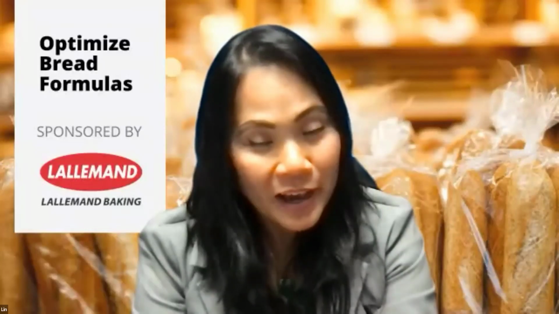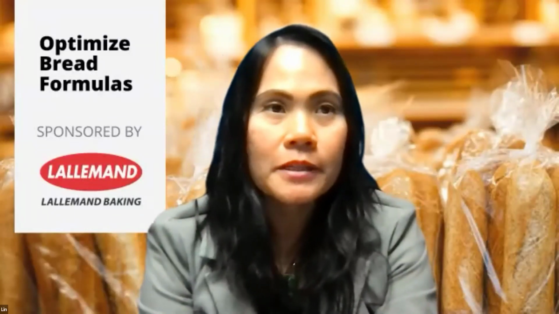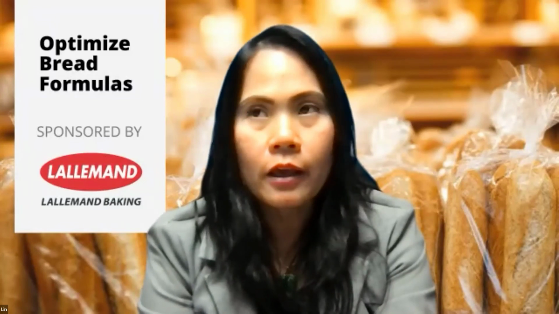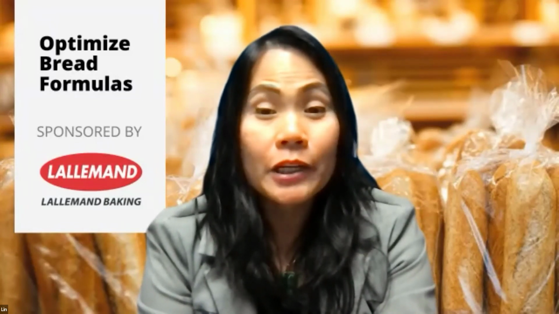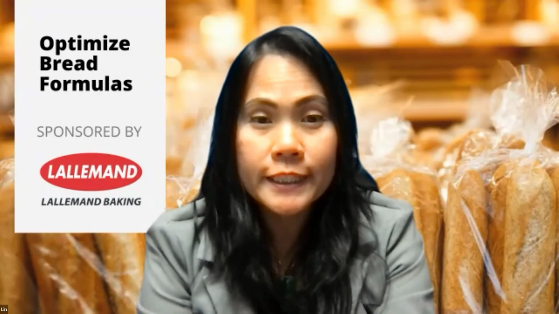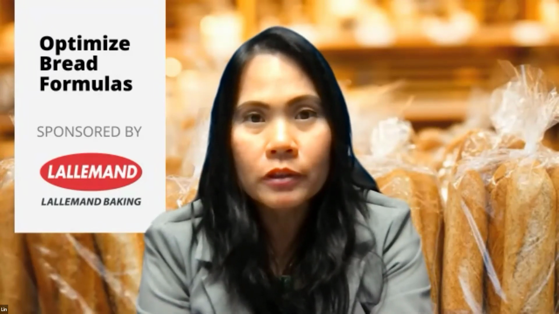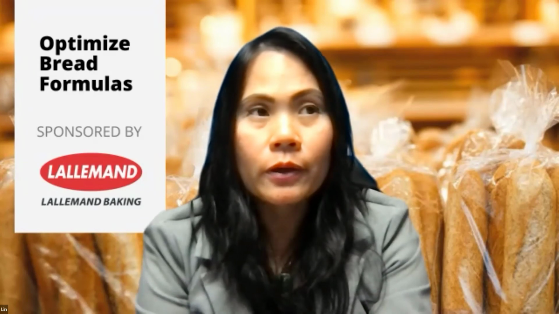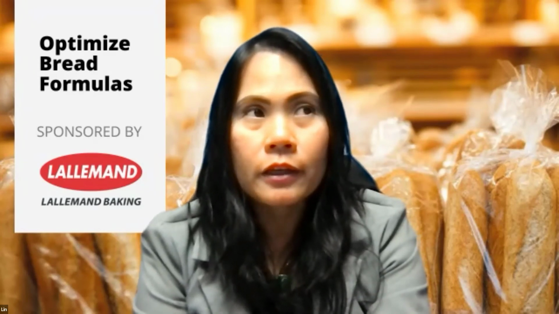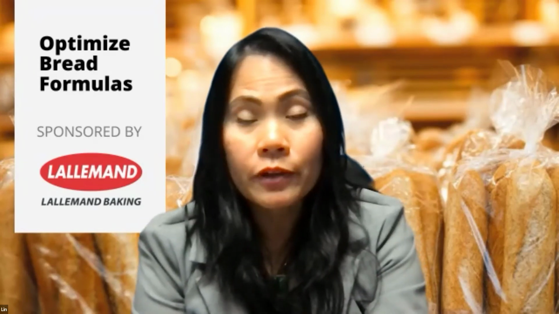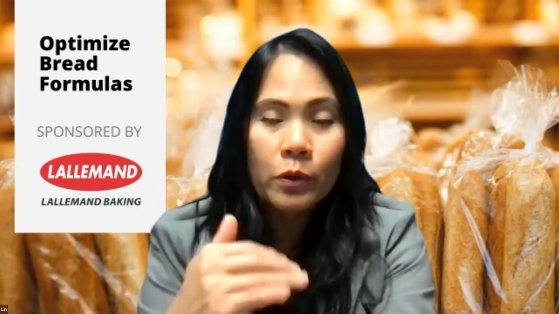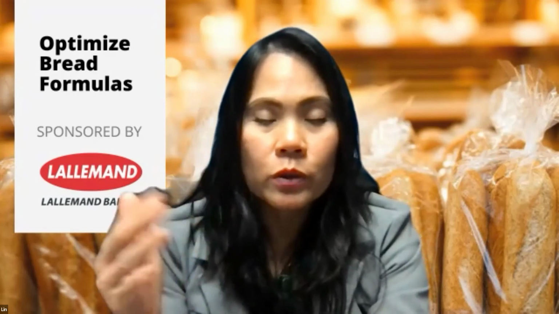Also, take a look at your flour COAs. Sometimes you get a slight increase in protein quality and quantity, and that really shoots up the strength of the dough. And when you add the usual level of dough conditioners and oxidizers, and you don't lower it, you're going to see some of those overdosing effects.